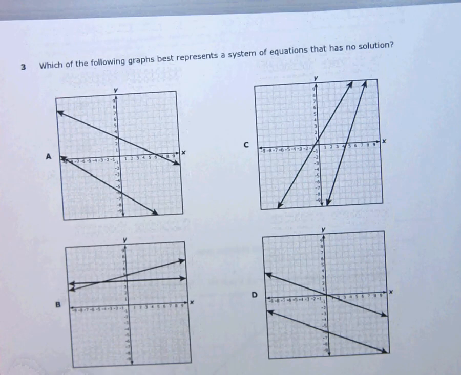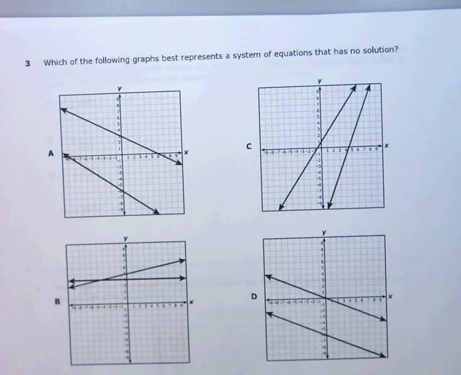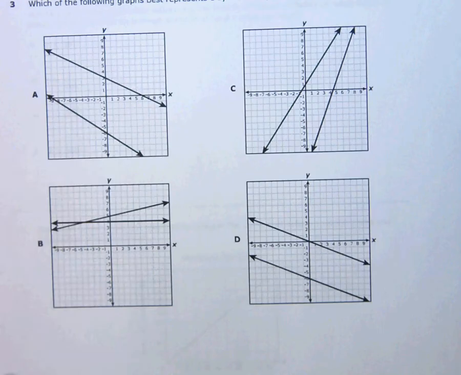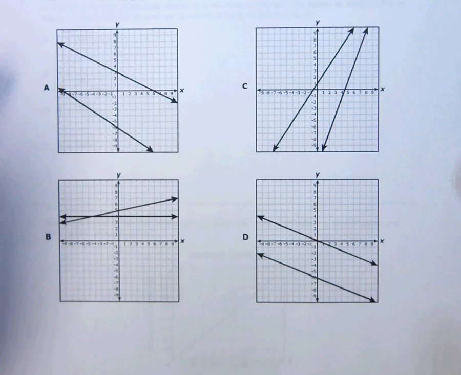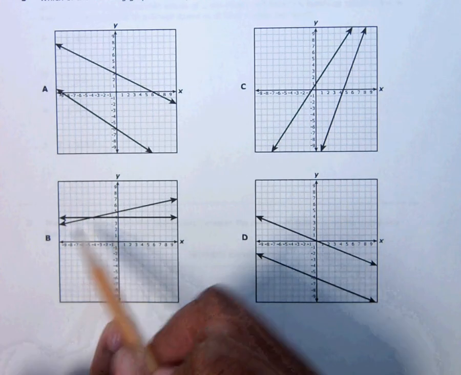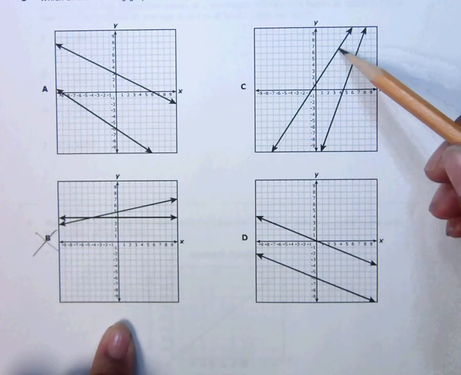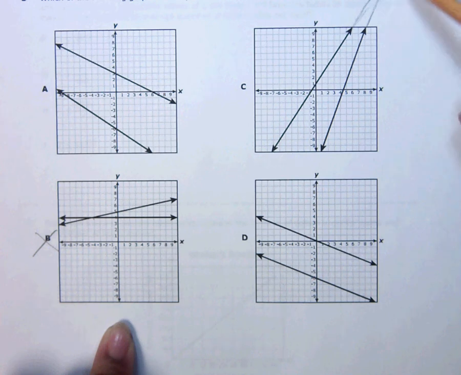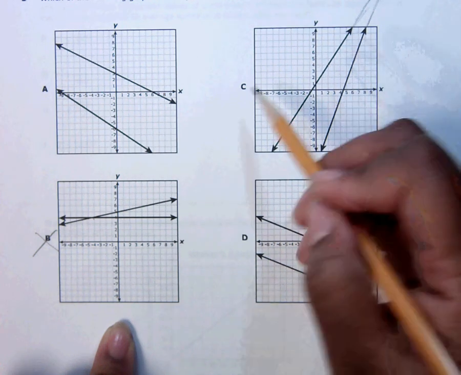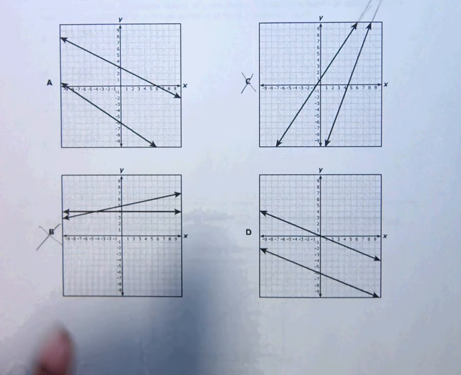Which of the following graphs best represent a system of equations that have no solution? Okay, that means which ones do not cross? Well, those are crossing. I don't see them crossing, but if I extend the lines, they will cross. Okay? I'm left with A and D.